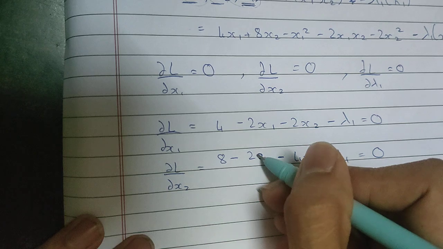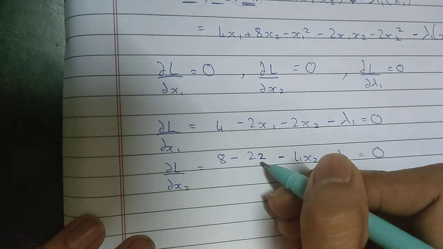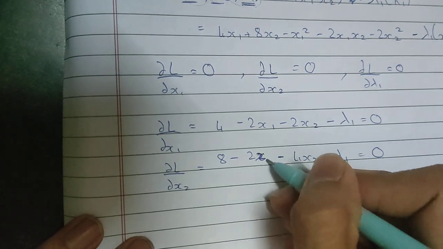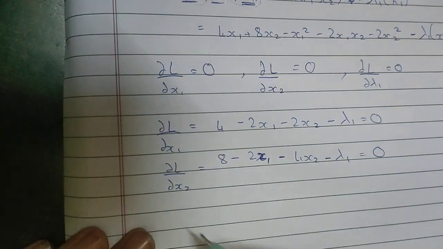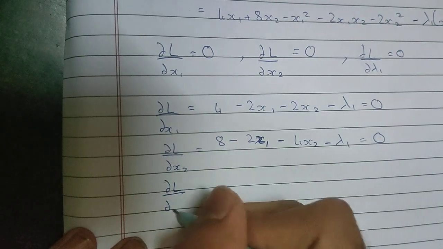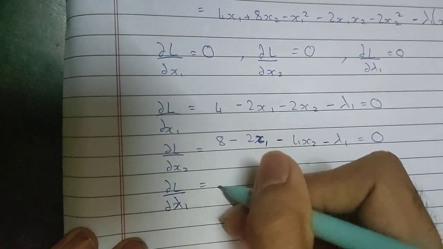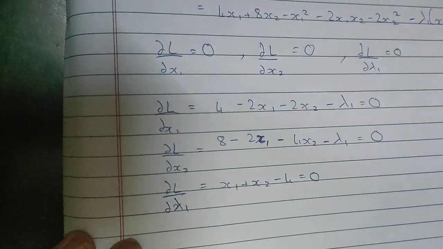Wait, this should be x1, minus 2 x1. And then we have del L by del lambda 1. This is basically just our constraint, x1 plus x2 minus 4 equal to 0.